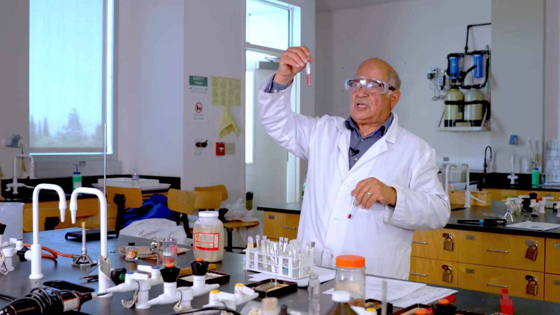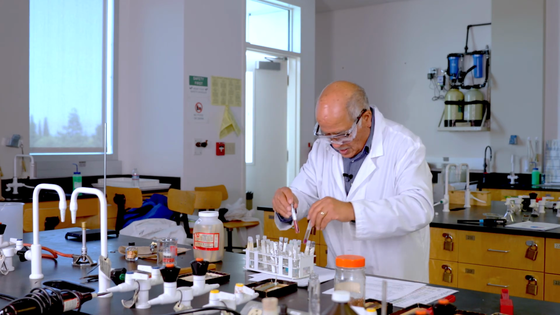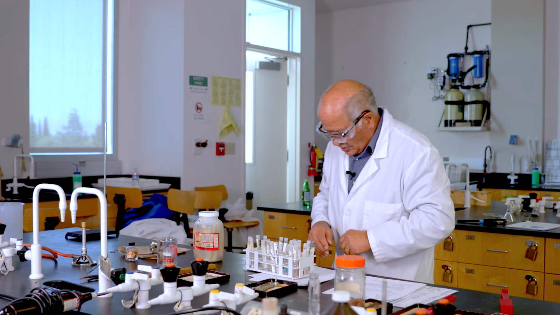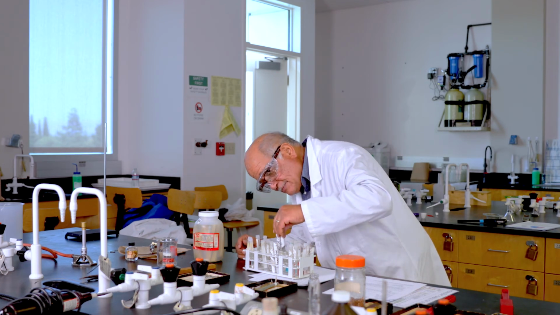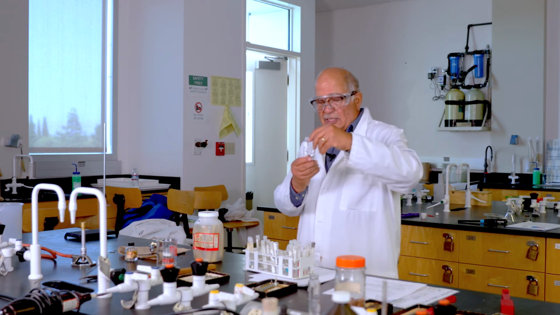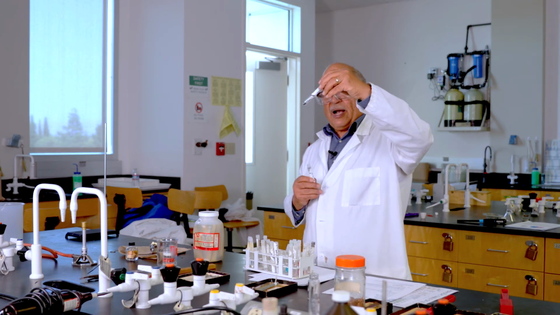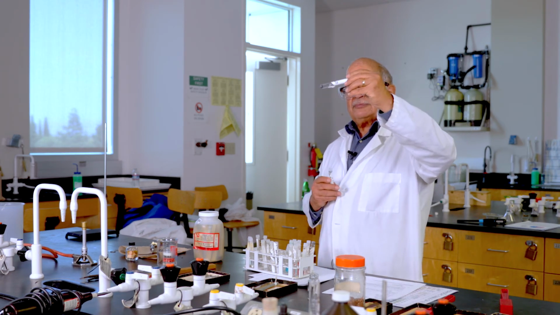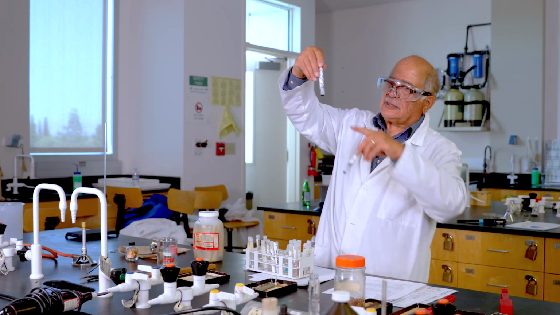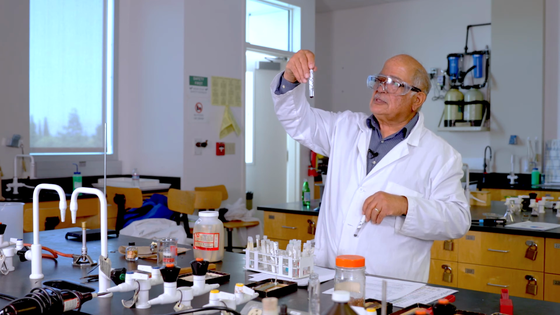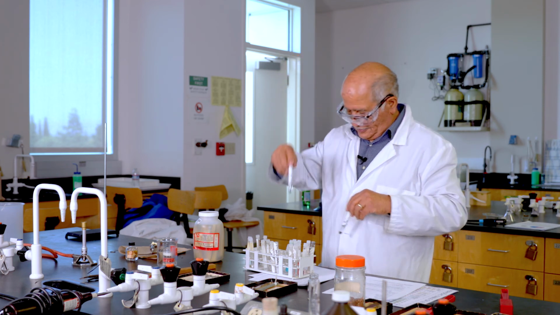It is soluble in water. And then some chemicals will not dissolve in water, such as copper oxide. Here is copper oxide, this gray powder, and in water, it remains insoluble. It will not mix with water.